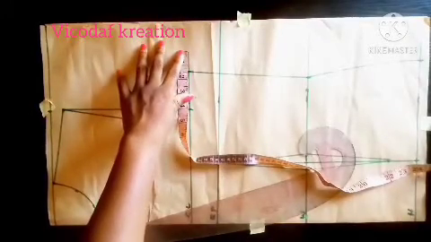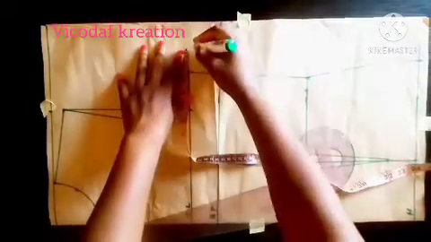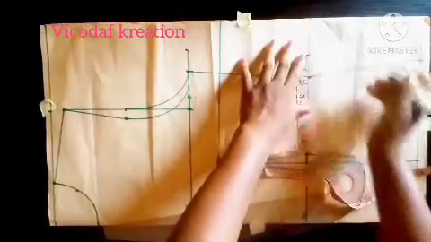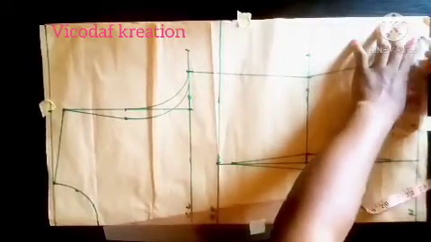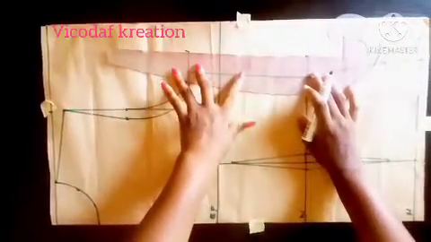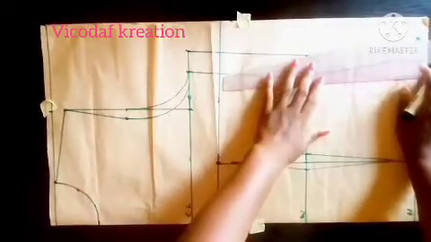So we'll be adding our seam allowance. I'm adding 1.5. You can add 1 inch, you can add 2 inch, depending on how wide you want your allowance to be. So on the waistline, I'm adding 1.5 as well. And on the hip line, I'm adding 1.5. So I'll connect it together.